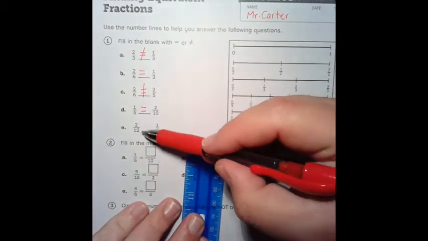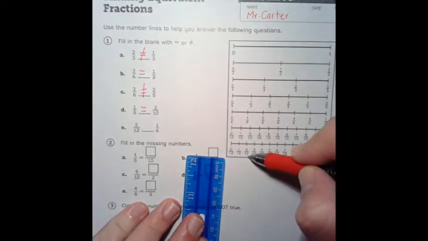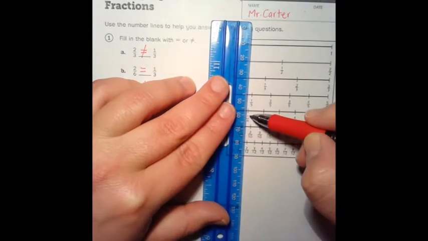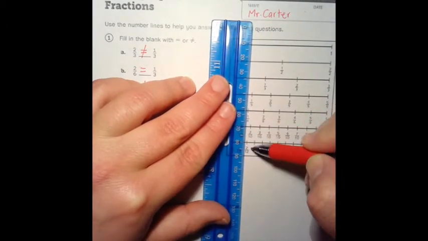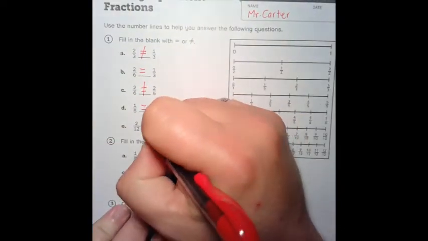Last one for number 1 is 2/12 and 1/6. So I'm going to look here at my 2/12 and try to see if it lines up with 1/6. And 1/6 is right up here, and 2/12 is here, and they do line up. So that makes them equal.